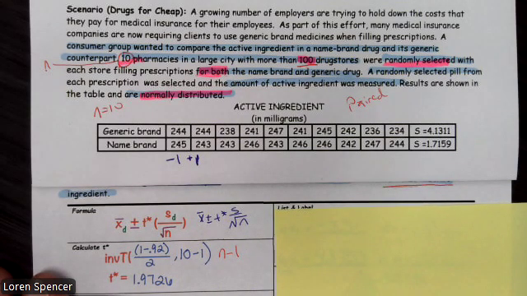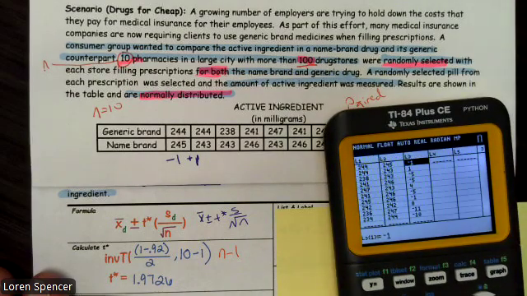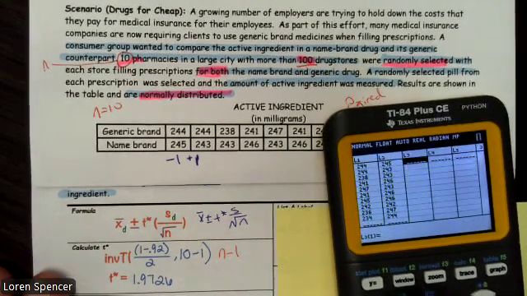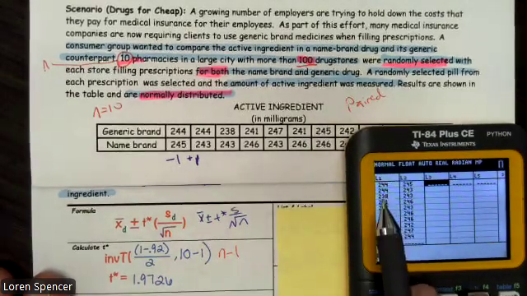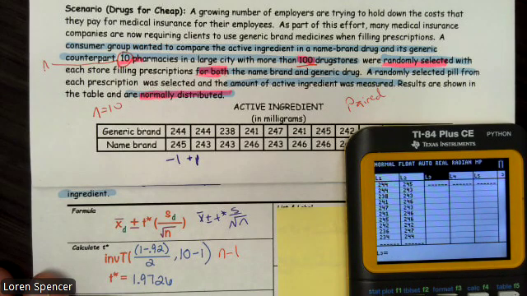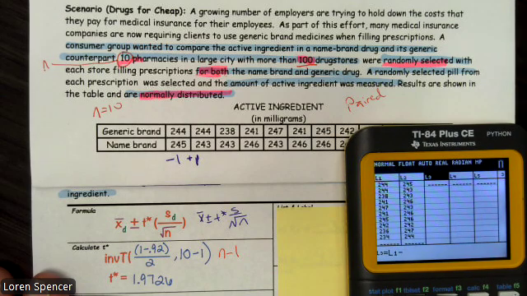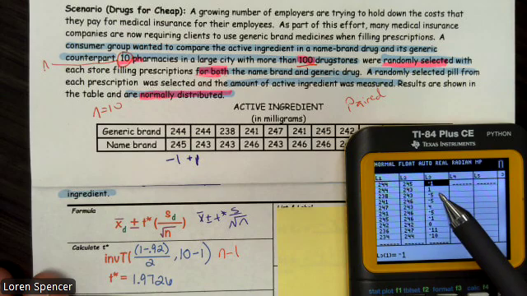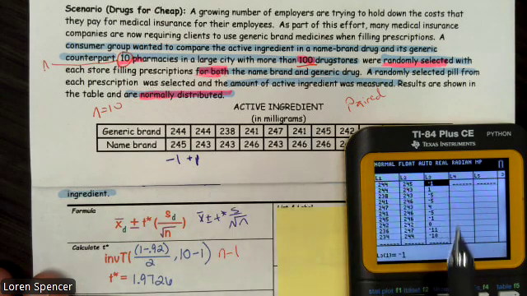We need to go ahead and calculate the difference. If I go to stat edit, you can see that I input all that data into columns L1 and L2. L1 is generic, L2 is name brand, and the order I put it in does matter. I'm going to go blue 1 minus blue 2, which tells me that I went generic minus name brand, and I came up with these differences. So there's negative 1, there's positive 1, all the way down.